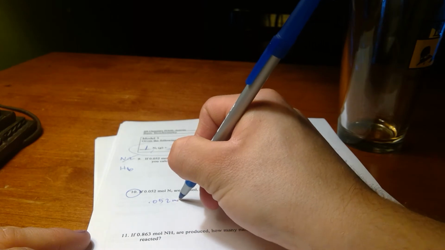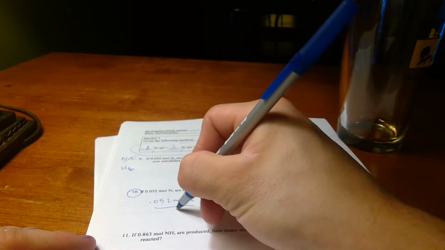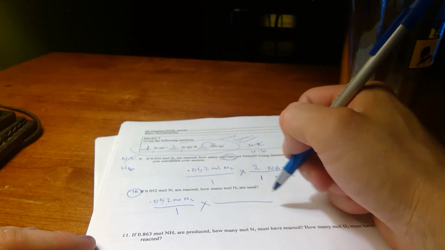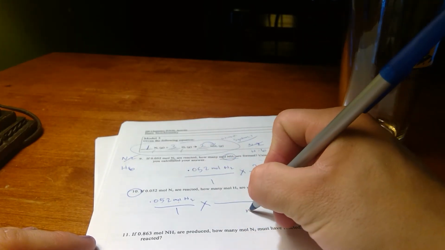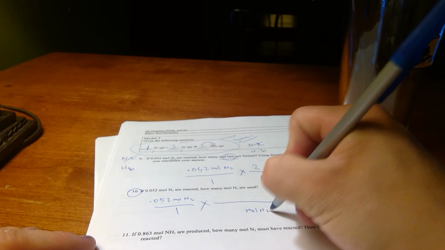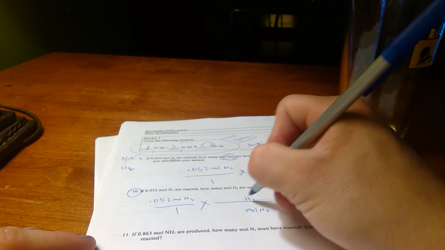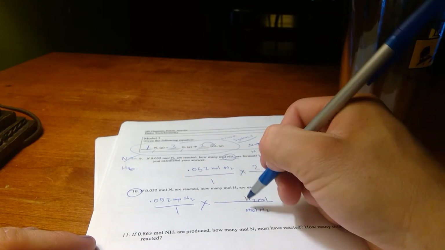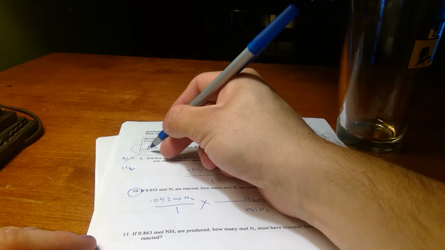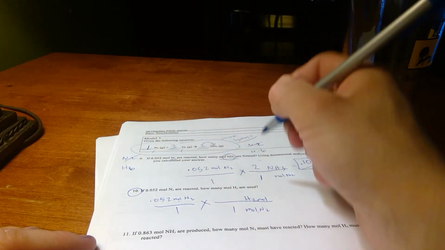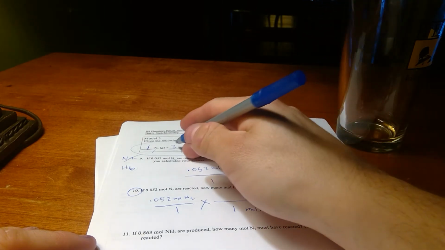All right, let's do it once more. 0.052 moles of N2. How many moles of H2 are going to be used up? Well, if you have moles of N2 up here, you're going to need moles of N2 down here. You're trying to get to moles of H2. So what is the ratio? Well, you have, once again, 1 mole of N2, and then what is the coefficient over here?